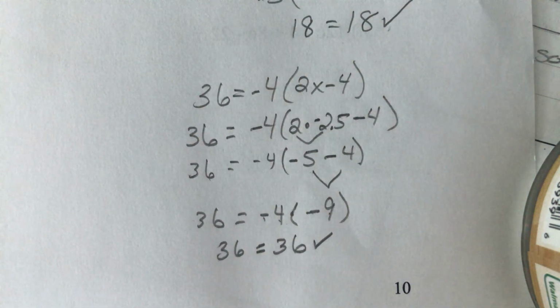We got a decimal. It's okay to have a decimal or a fraction answer. They don't always come out perfect.